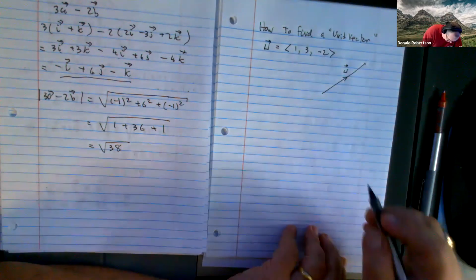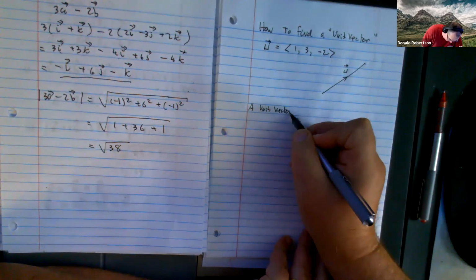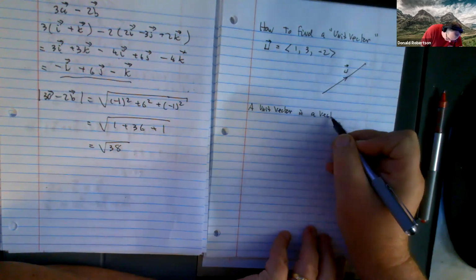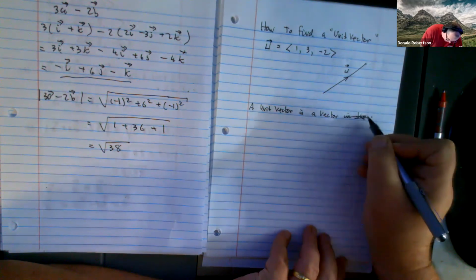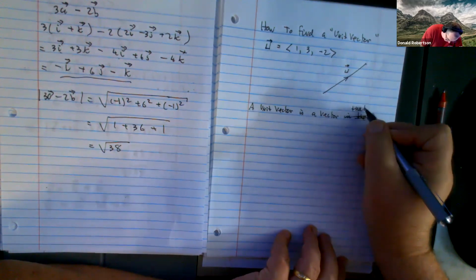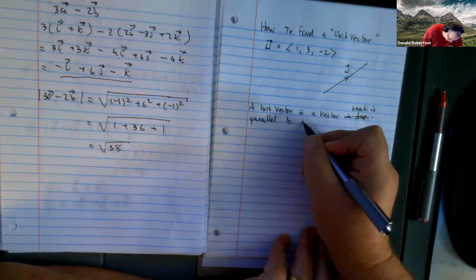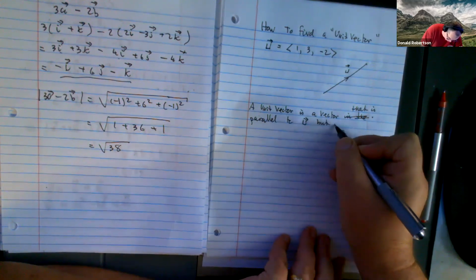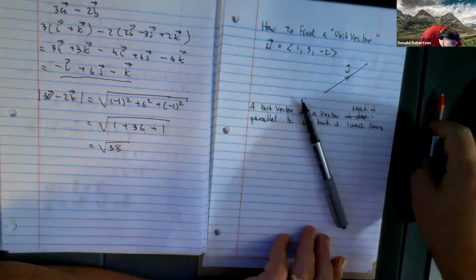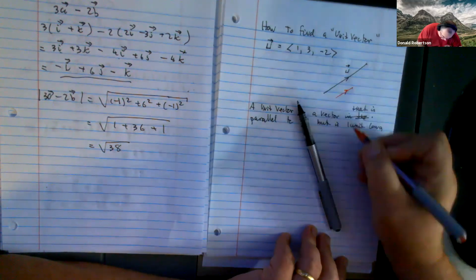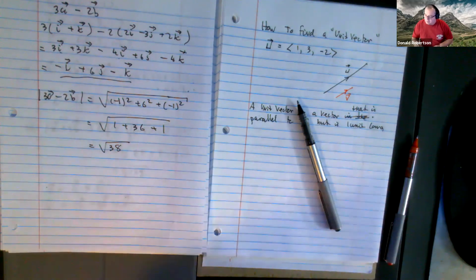A unit vector is a vector that is parallel to u, but is 1 unit long. So can you imagine that that would be my unit vector? I'll call it v, right? Parallel, same direction, right? But it's only 1 unit long.